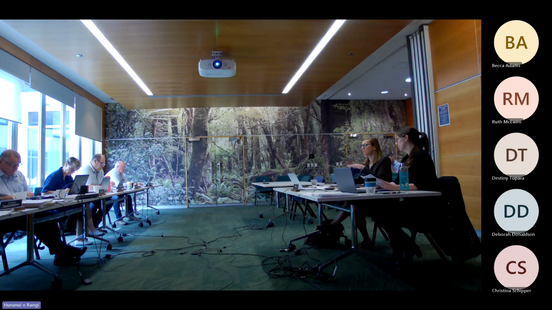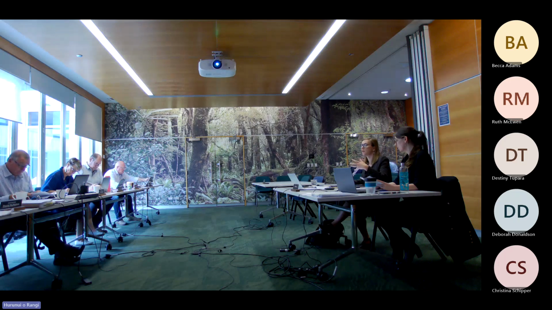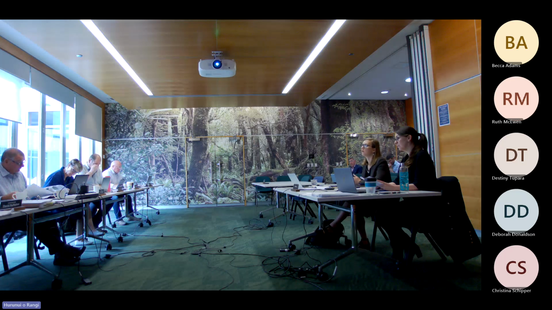Yeah. I'll get into it a little bit more in the evidence, but essentially the process is mapping the inland extent of the coastal environment and then within that identifying the areas that have high or very high or outstanding natural character. And there's no other category, is there? The land within the coastal extent is either one of those three.